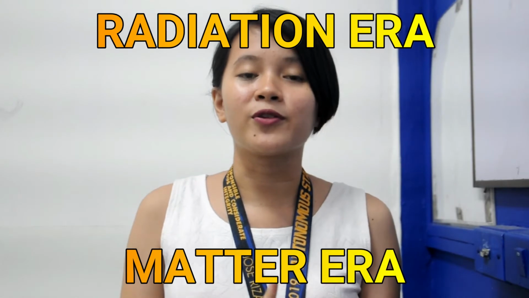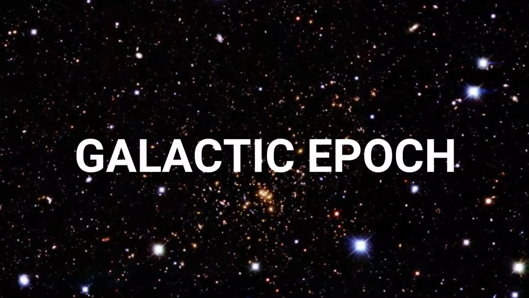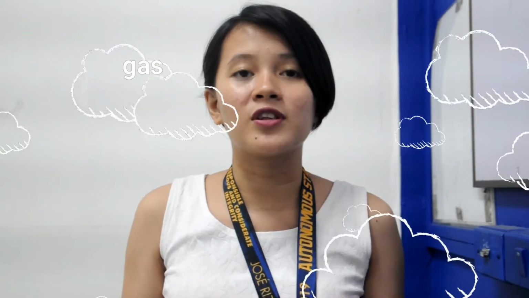And after this, the radiation era and matter era were created, and it helped to shape the universe. The stars began in the galactic epoch, where hydrogen was created together with helium atoms that created the clouds. Within the clouds, a small pocket of gases may have enough gravity to cause the atoms to collect. These atoms formed during the galactic epoch become the seedlings of the galaxies, and inside those galaxies, stars began to form.